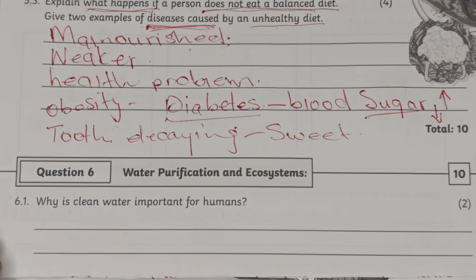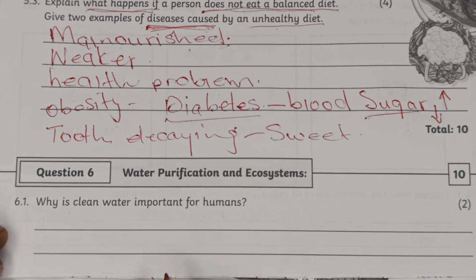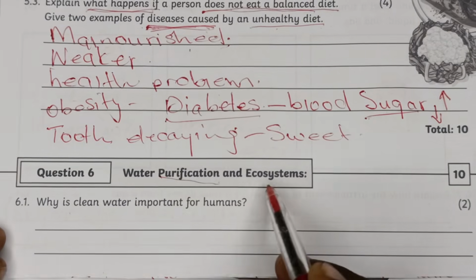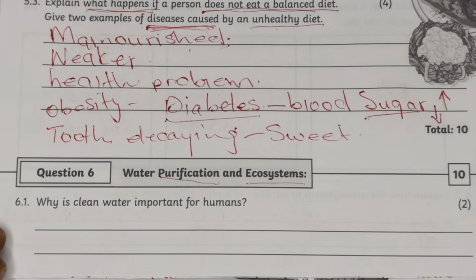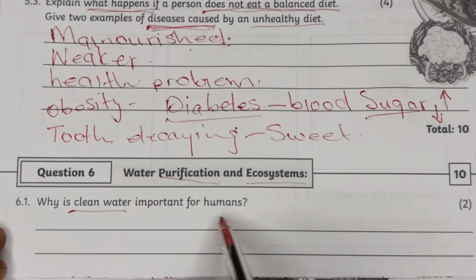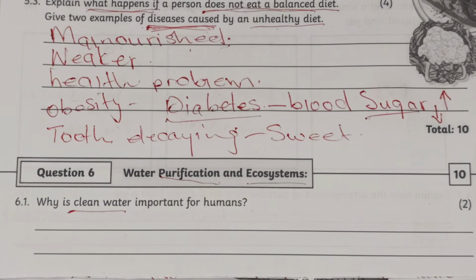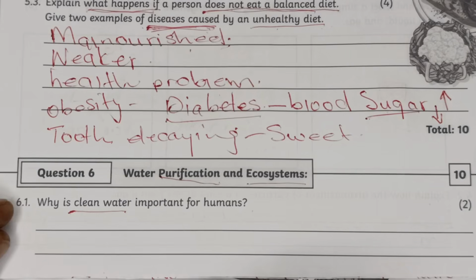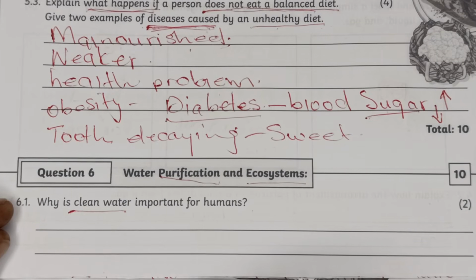Question number 6 is about water purification and the ecosystem. Question 6.1 says, why is clean water important for humans? If you may answer that question, why do you think clean water is important for humans?